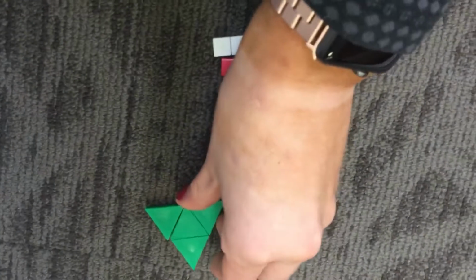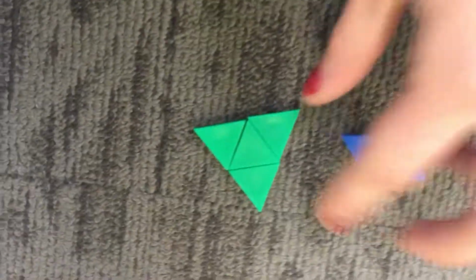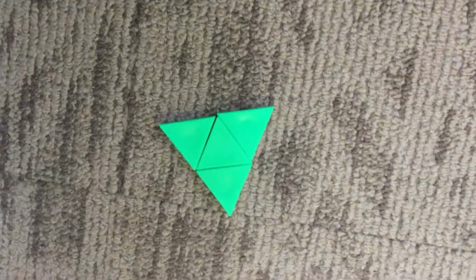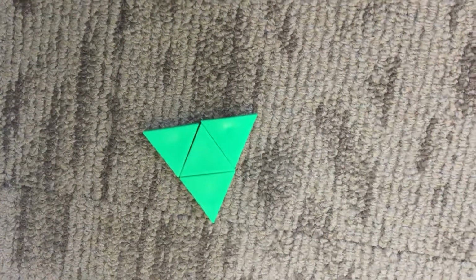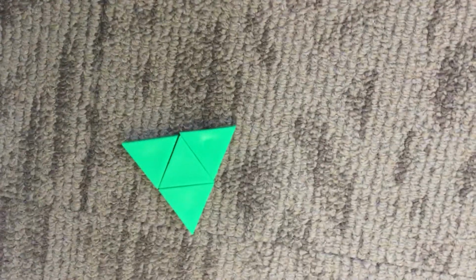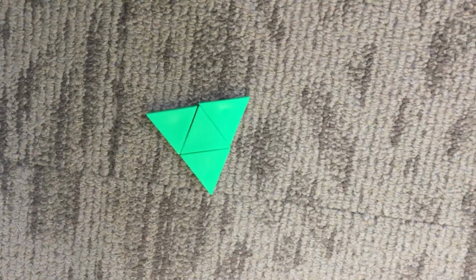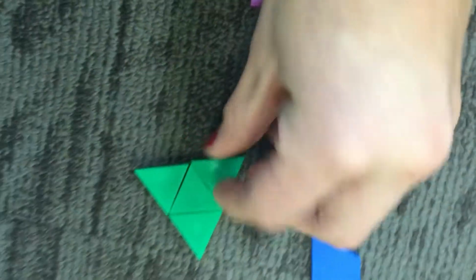Here, I have 4/4 of triangles. I'm going to use my pattern blocks to demonstrate that 1/2 and 1/4 are not the same, and that 1/4 and 2/4 are not the same. So I'm going to split this in half. I'm going to take these 2 away.